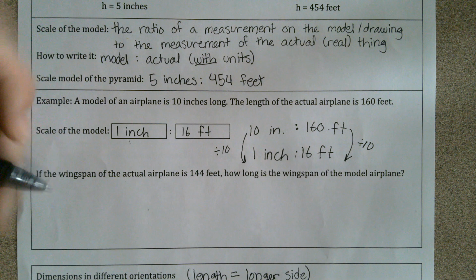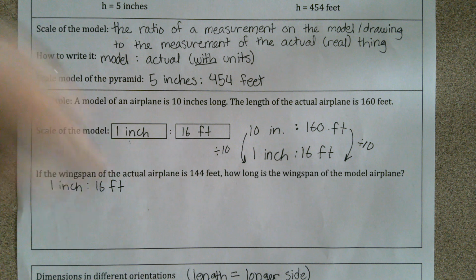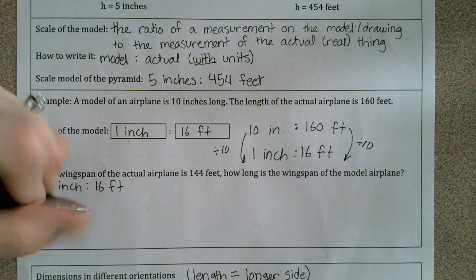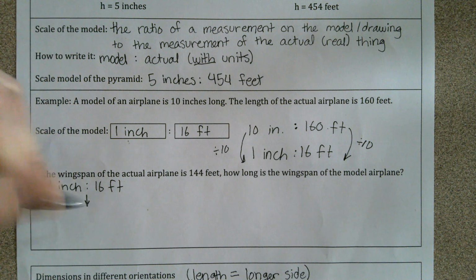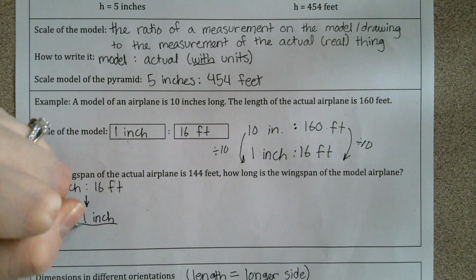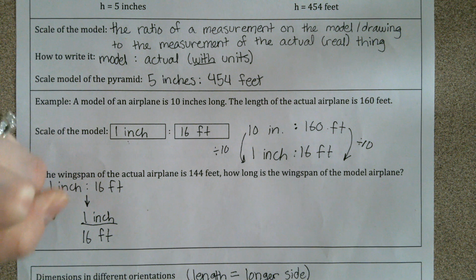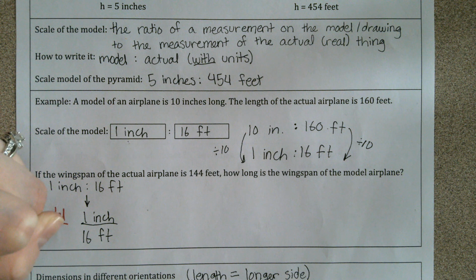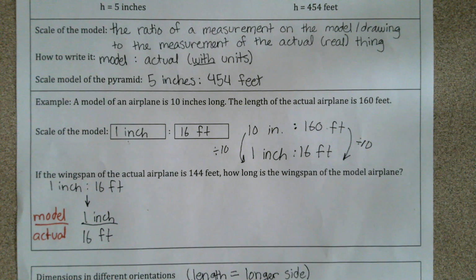So what we do is we take the scale of the model, which is 1 inch to 16 feet. When you have units, I even want you to include that as well. If you keep track of your units, it organizes the problem and it shows that you have a better understanding. So I'm going to rewrite this as a fraction, instead of ratio form. So I have 1 inch on top and 16 feet on bottom. Just a reminder, you always write the model first. So model's always on top, actual is always on bottom, that's the form, and it will always be that way for these problems. You never flip it.